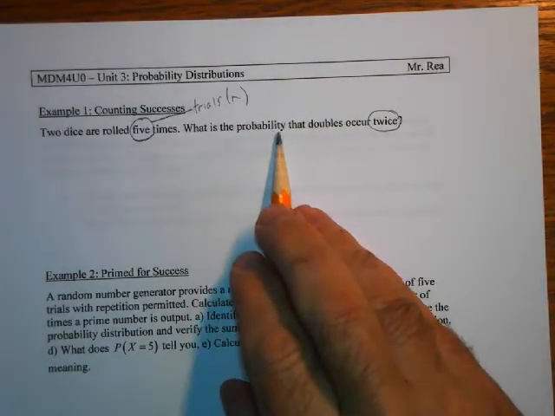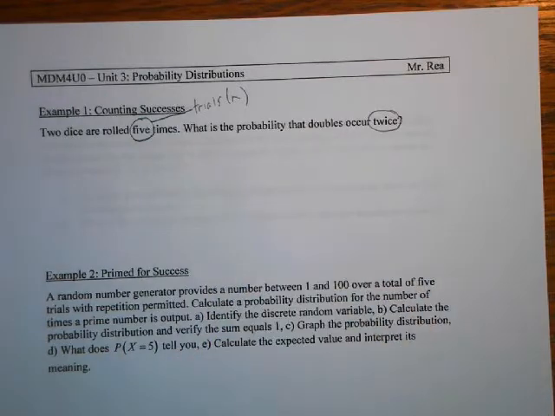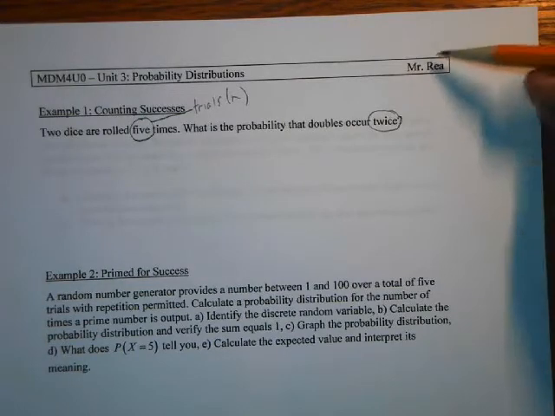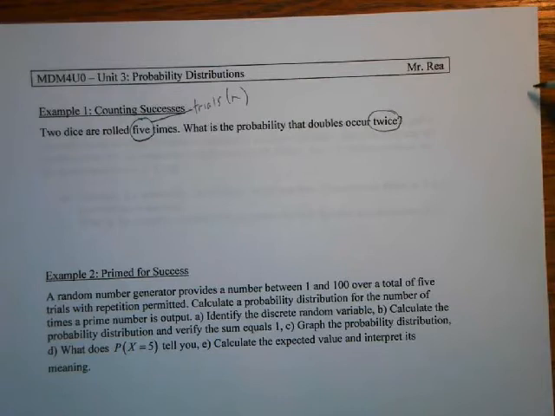So, what's the probability that doubles occur twice? Well, the first thing we have to do is find the probability of rolling a pair of dice and getting doubles. I'm not going to redraw the whole 6x6 chart. Basically, you've got 36 outcomes when you roll 2 dice.